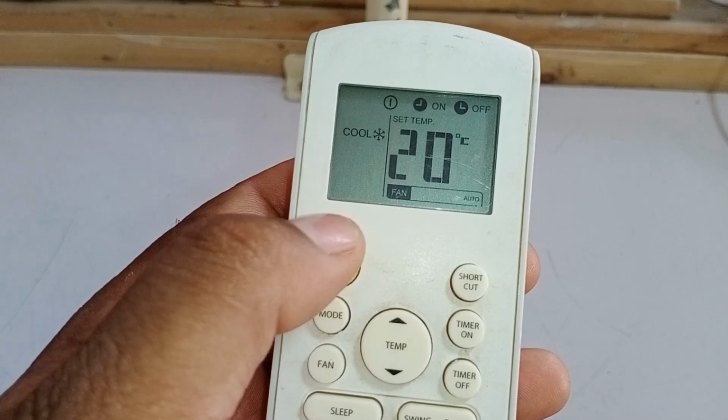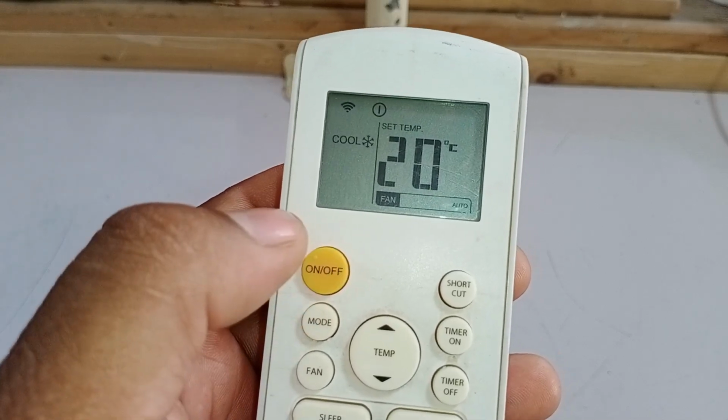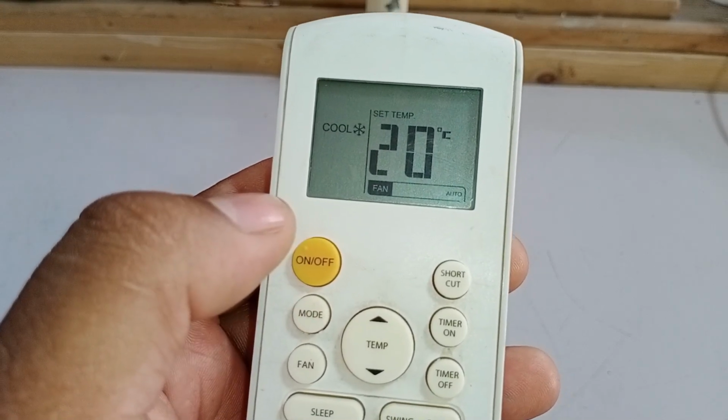If at any point you want to cancel the timer settings, simply turn the unit on/off and the timers will be disabled.